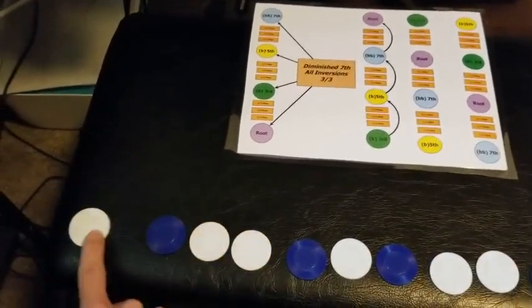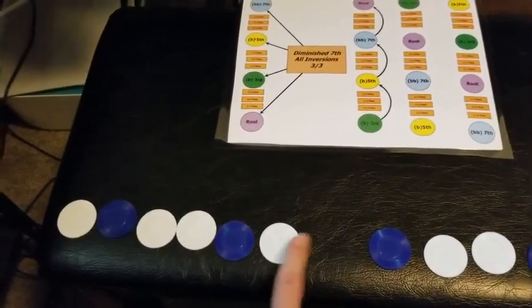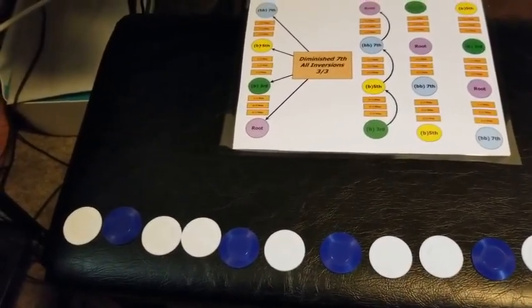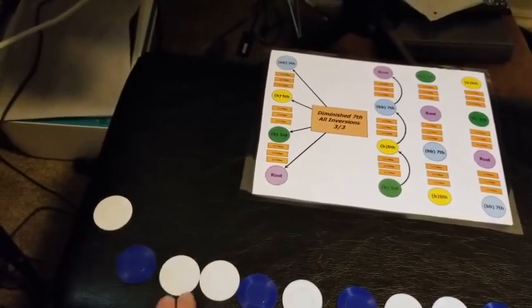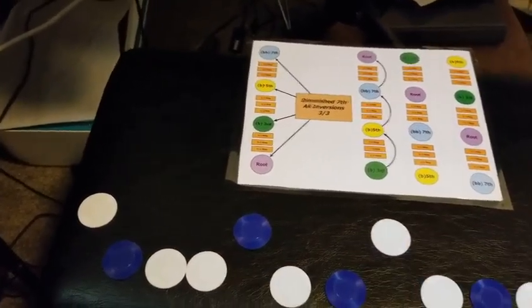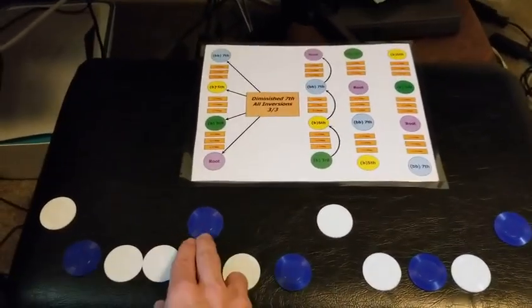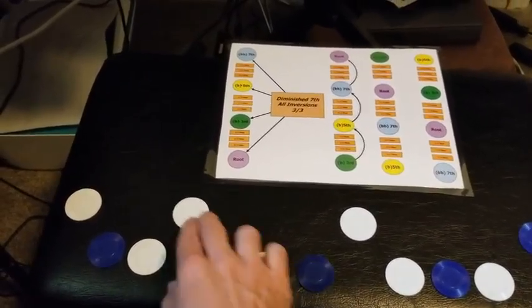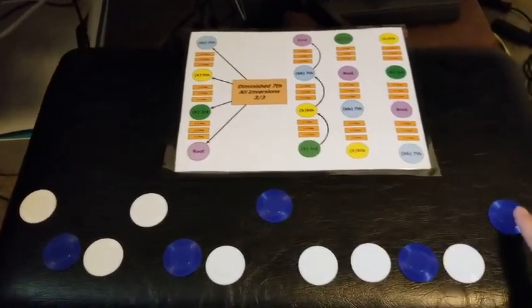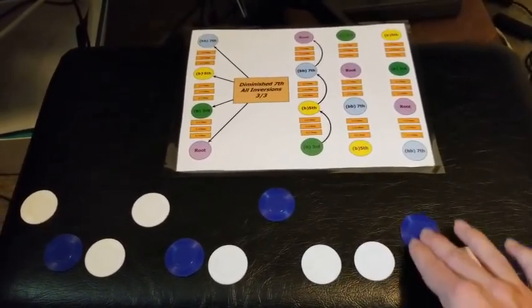The next one, starting on A. We're going to have our fully diminished chord on A. I'm going to start with a major 7 to show how we alter it. Here's an A major 7: A, C sharp, E, and G sharp. We're going to flat the 3rd, flat the 5th, and double flat the 7th.